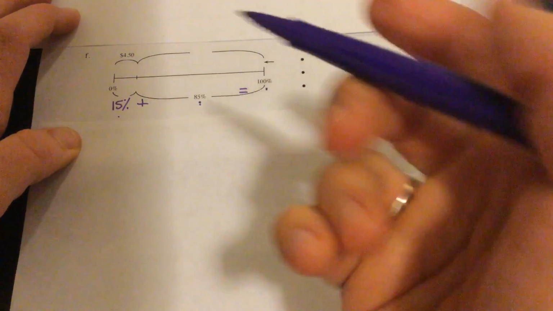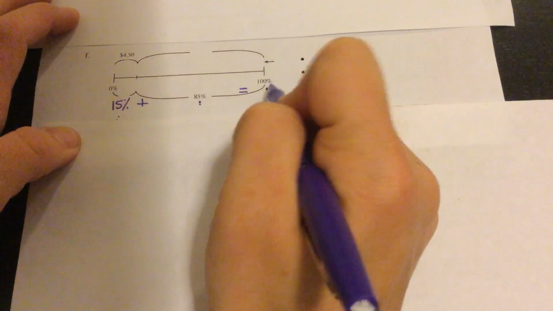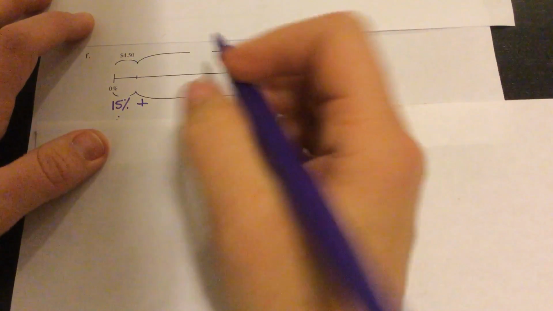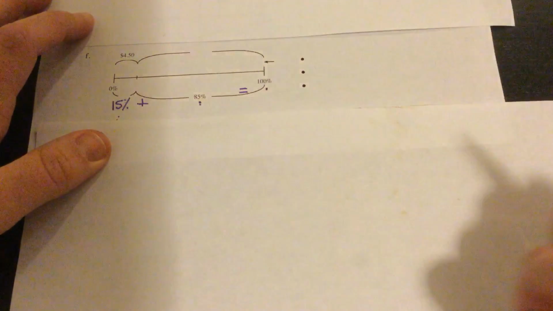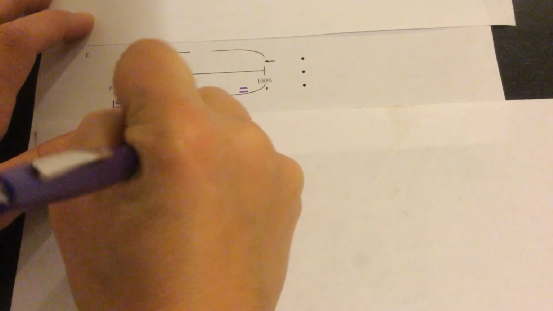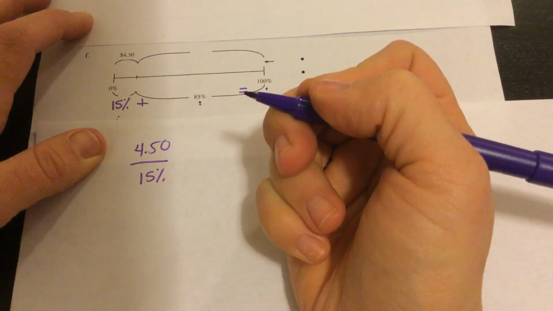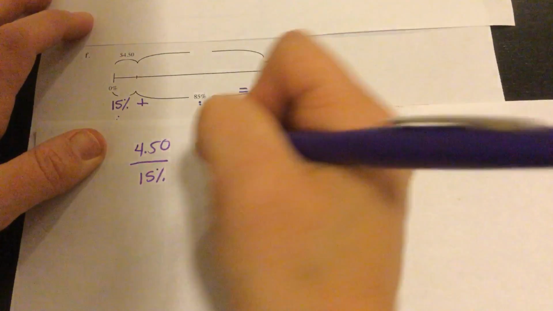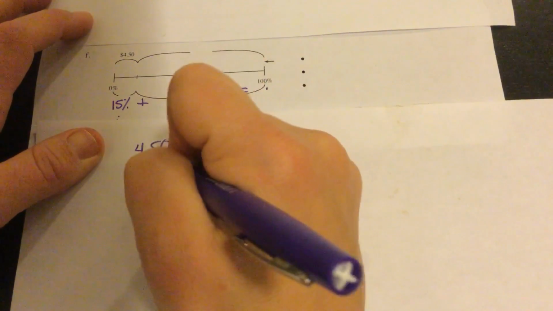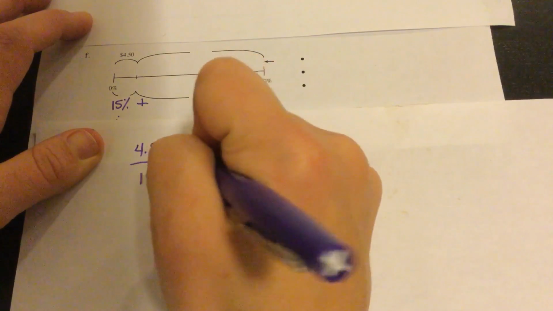Now I'm looking at this and I'm seeing that 15 can't be multiplied to get 85 and 15 can't be multiplied to get 100. So I'm going to need to simplify the $4.50 over 15% using a giant 1 to get more friendly, easier numbers. Finding the unit rate, finding 1%, I could do it that way. So 1%. To solve for that, I would need to divide 15 divided by 15 gives me 1.